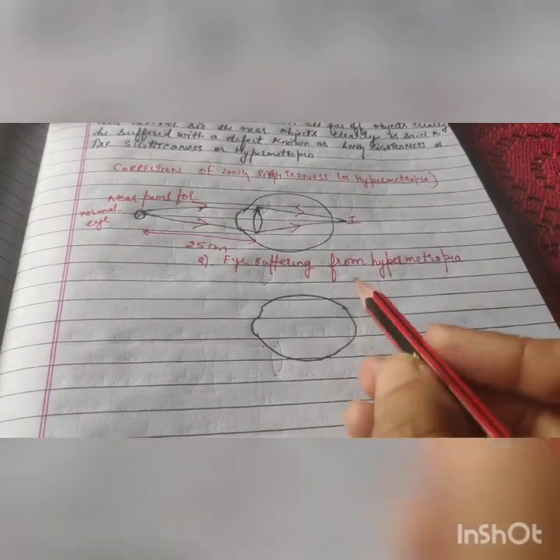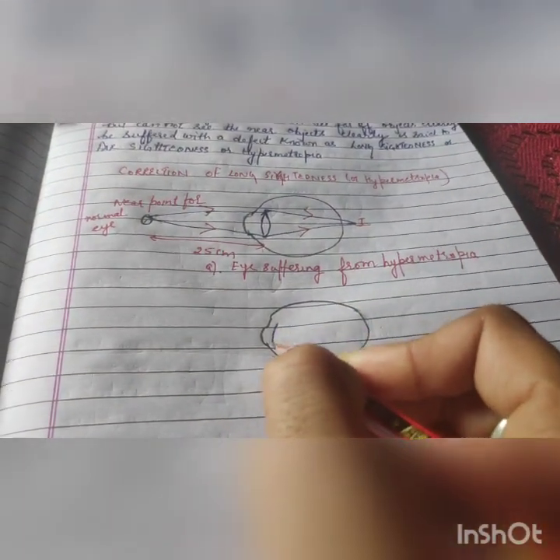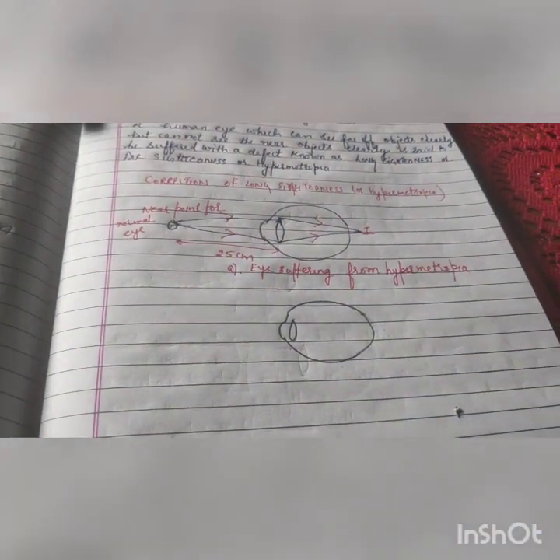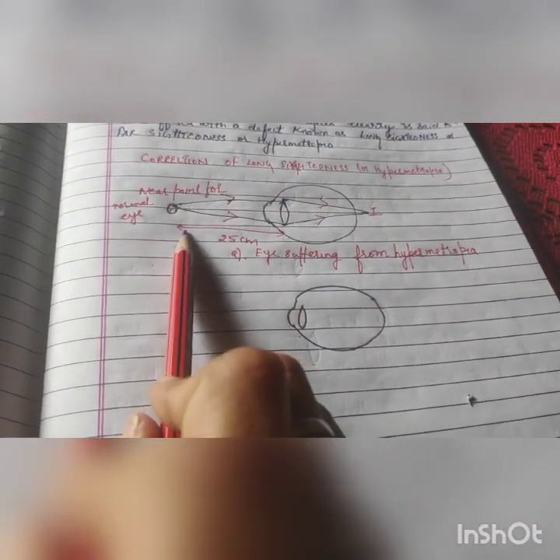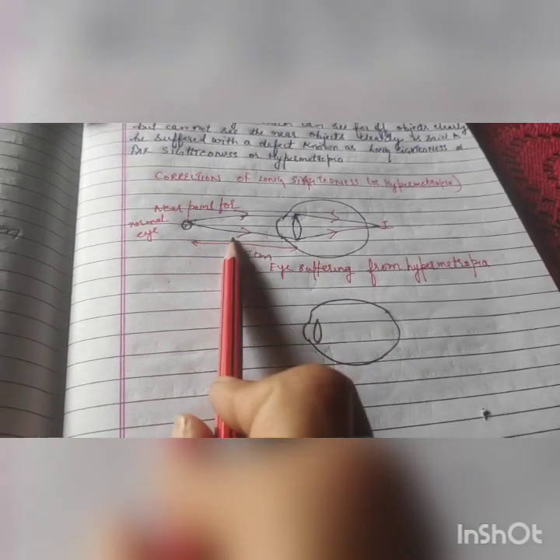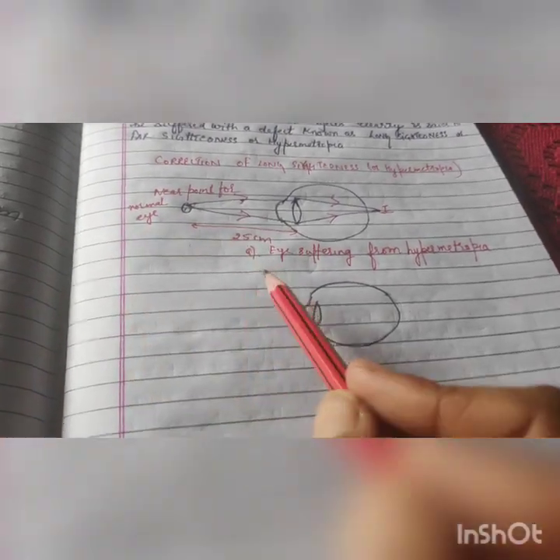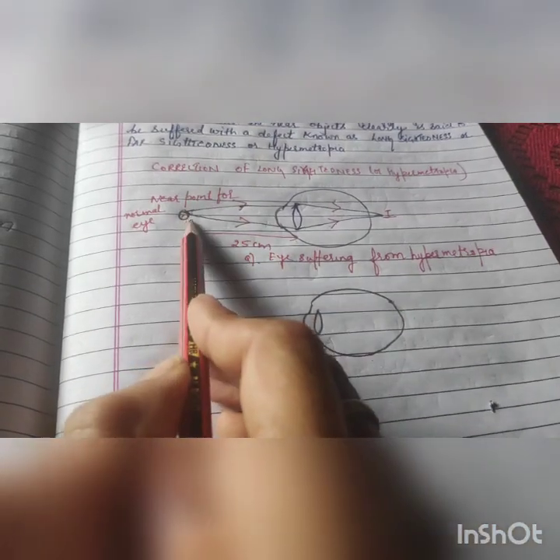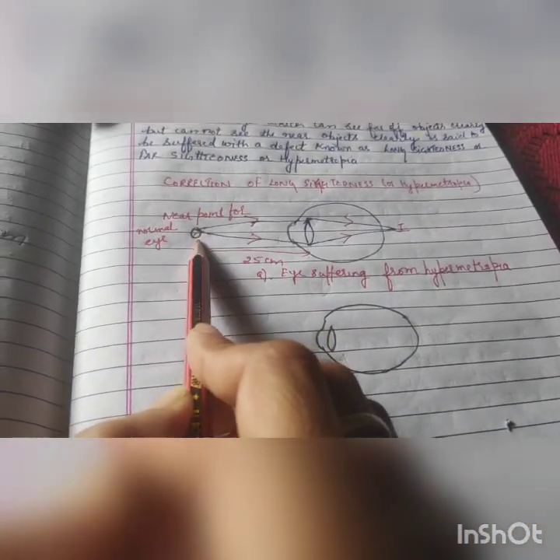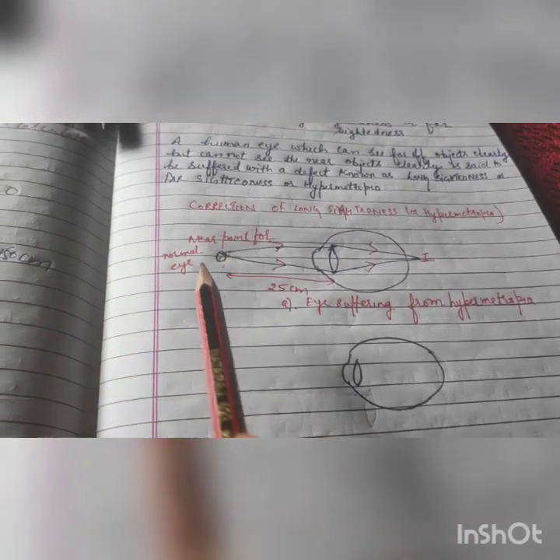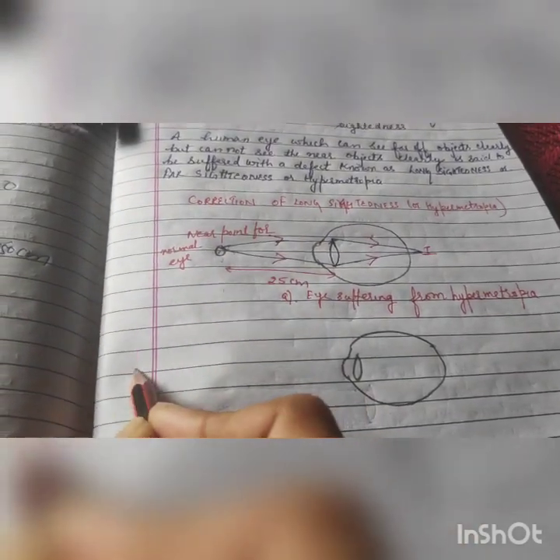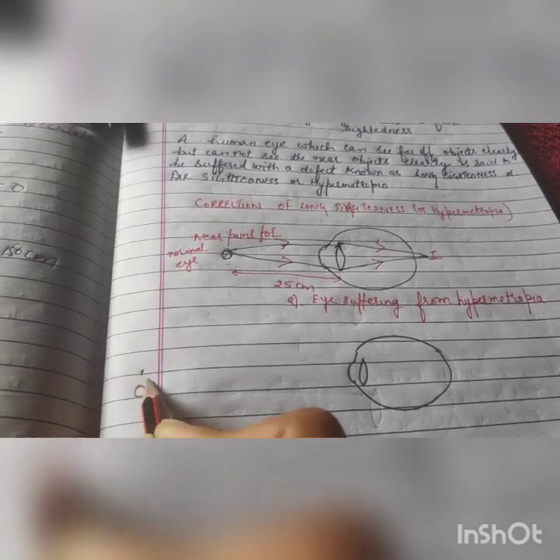So now what is there? Here it is a convex lens. So if we want to make the object form its image on the retina, what do we have to do? We have to increase the near point. As we can see, a person with the hypermetropic problem can see objects that are far. So हमने उस near point को हमने ये कर दिया यहाँ तक.